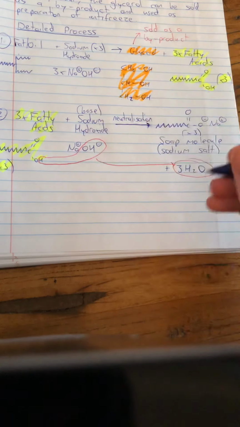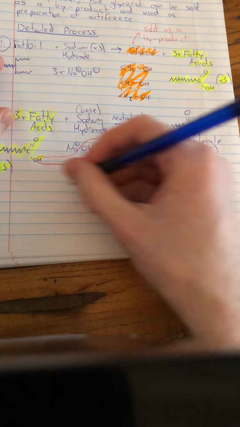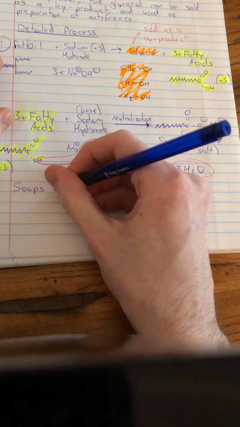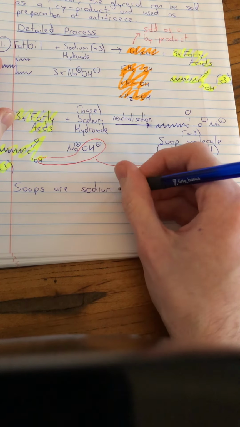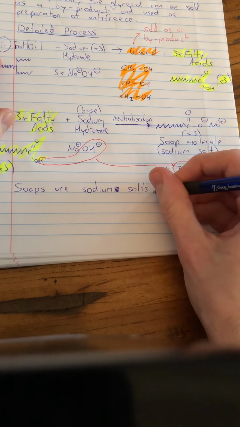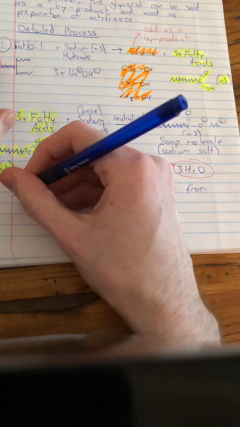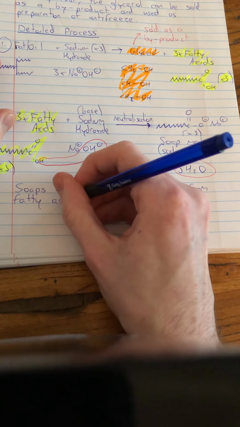Right, let's make a wee note here. So, soaps are sodium salts made from fatty acids.